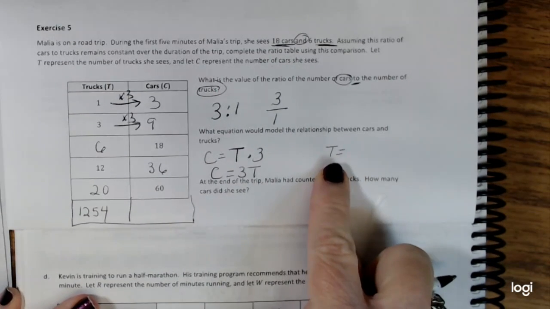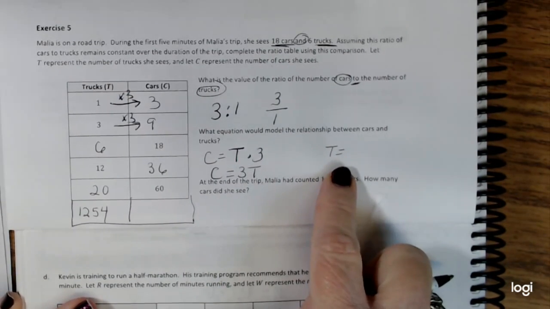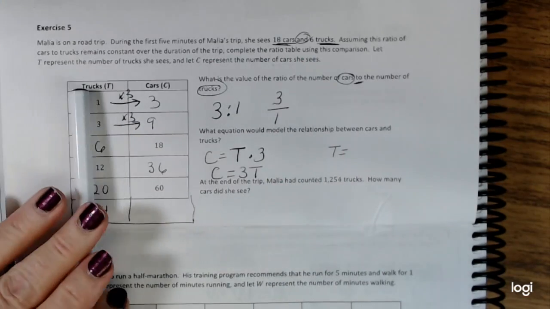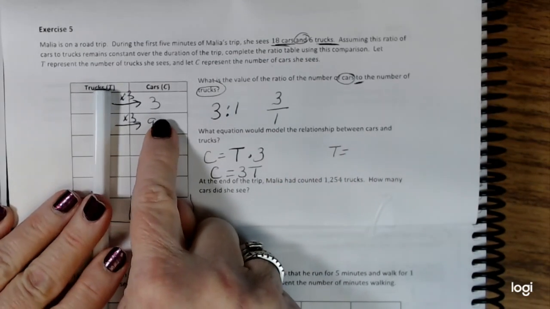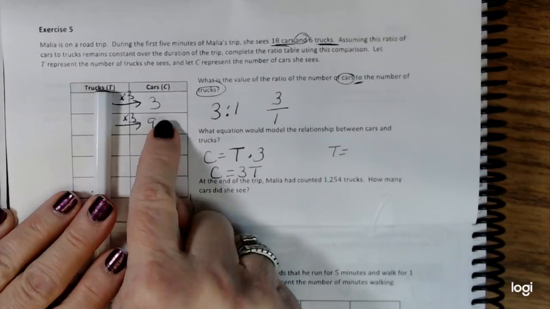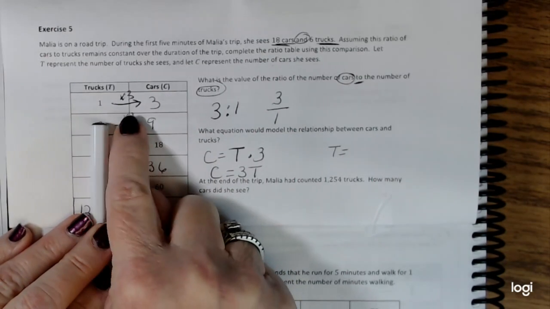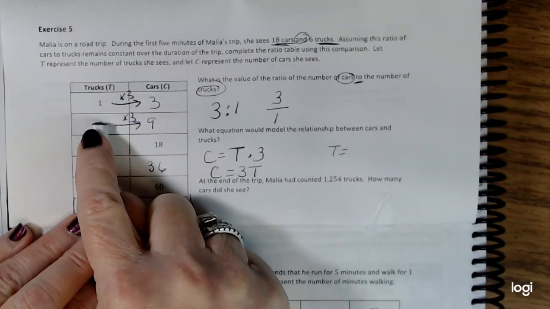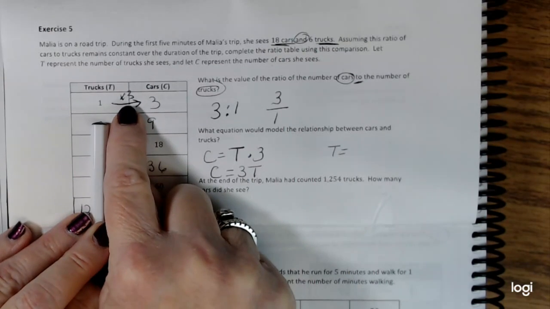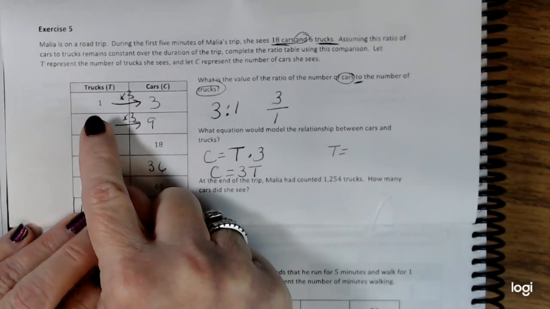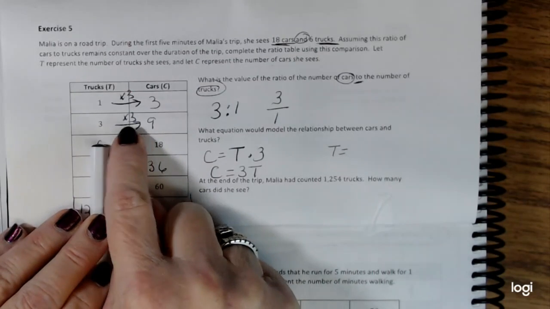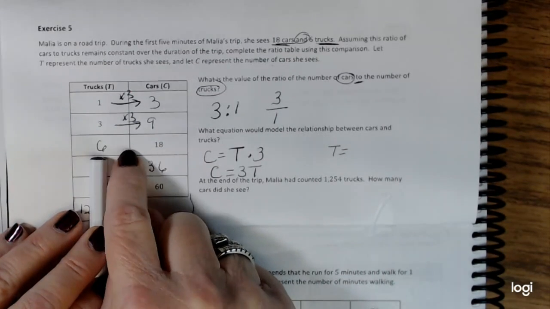All right, let's look at the equation for trucks. Now I want to figure out how to get the trucks. For me, it's easier if I cover them up. What did I do to the cars number to get the trucks? Well, I went from 3 to 1. I didn't multiply by 3 because 3 times 3 would be 9. I divided by 3. 3 divided by 3 is 1. 9 divided by 3 is 3. 18 divided by 3 is 6.